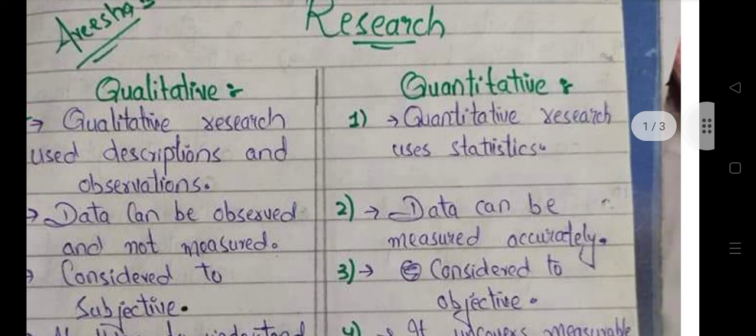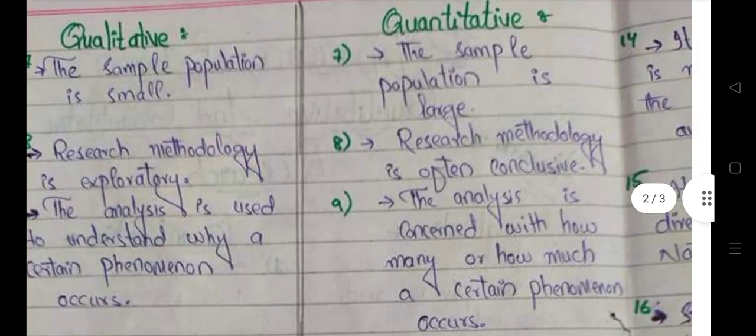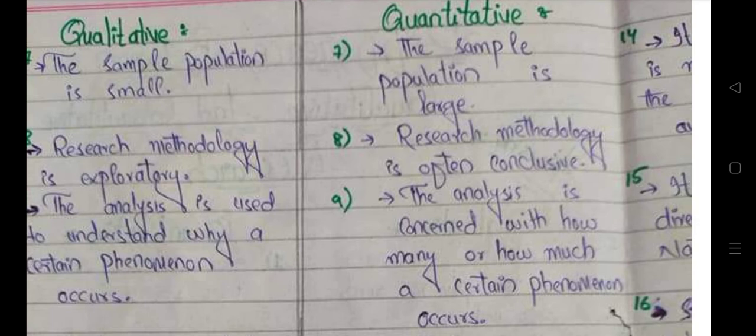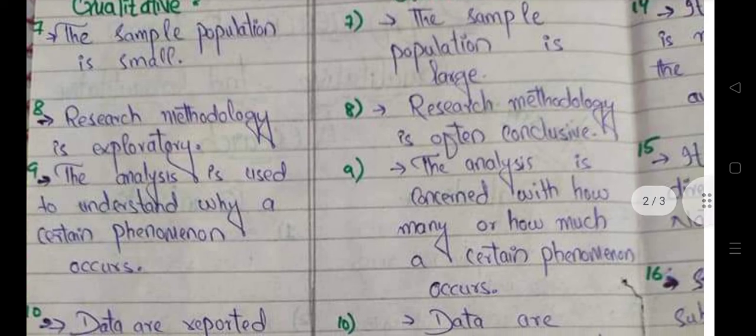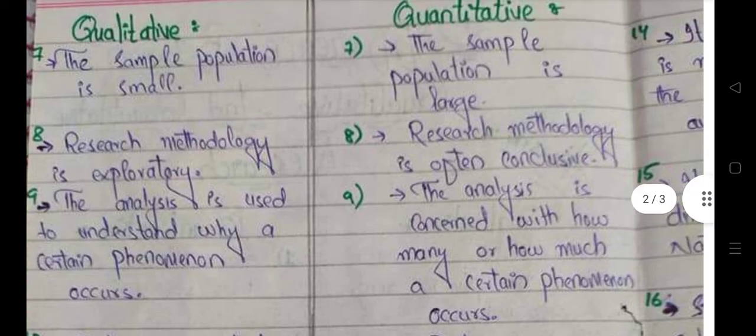The second row, this one is the quantitative, bear in mind. And then further, the sample population is small samples in qualitative and large samples in quantitative. And research methodology is exploratory in qualitative, whereas research methodology is conclusive in quantitative.